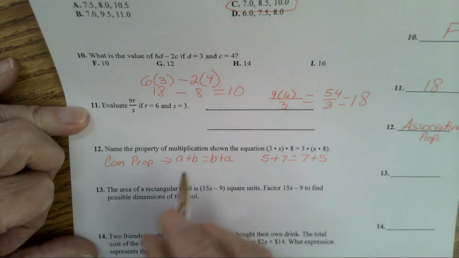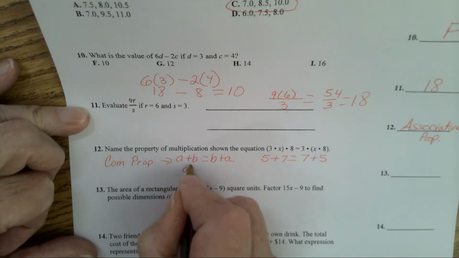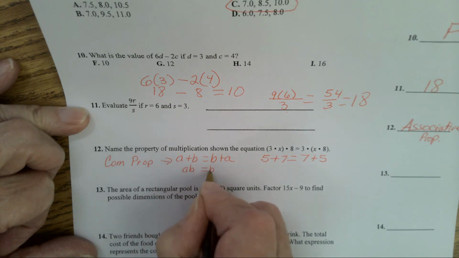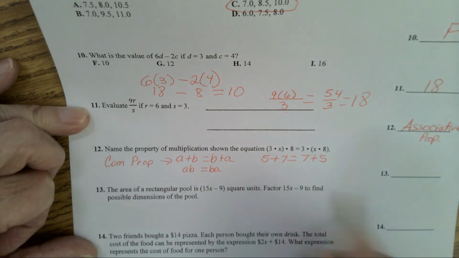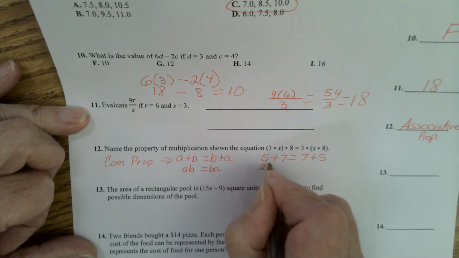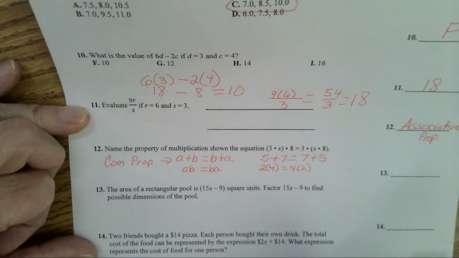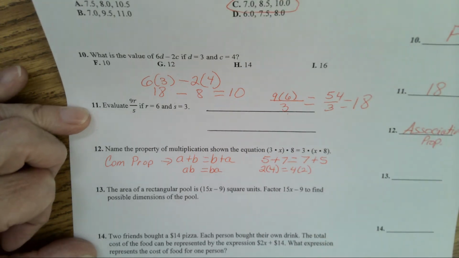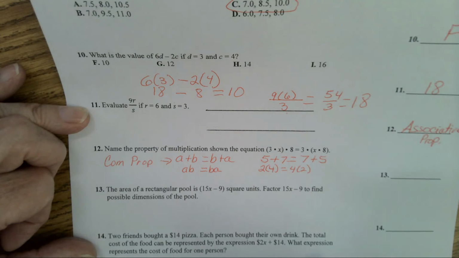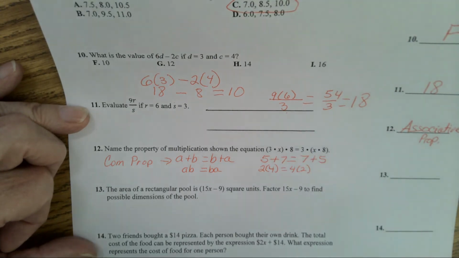Now, for multiplication, you would have A times B equals B times A. In numbers, 2 times 4 will give you the same thing as 4 times 2. That's the commutative property. Now, we have already stated that this is the associative property.